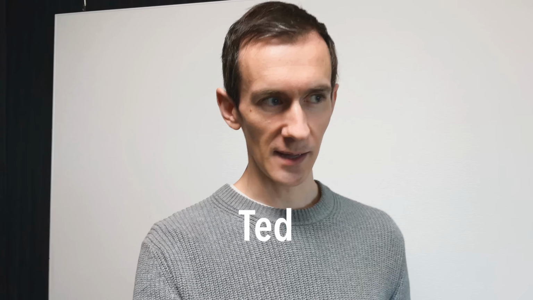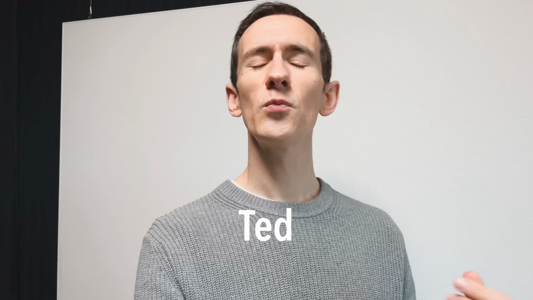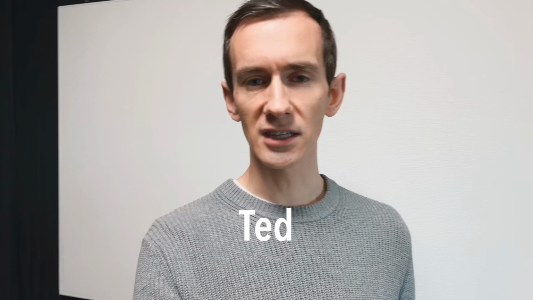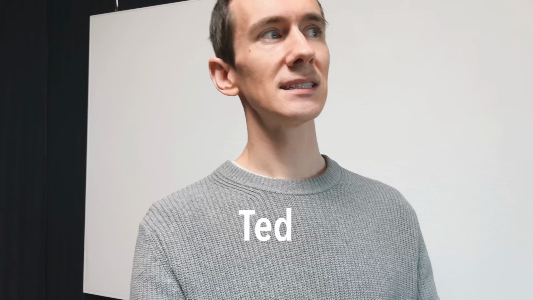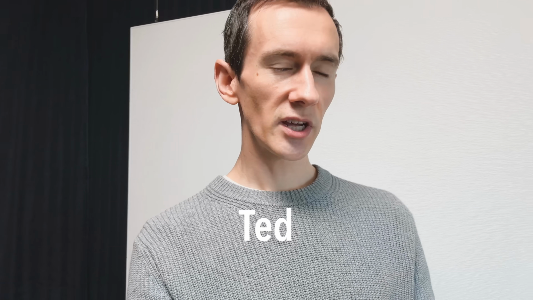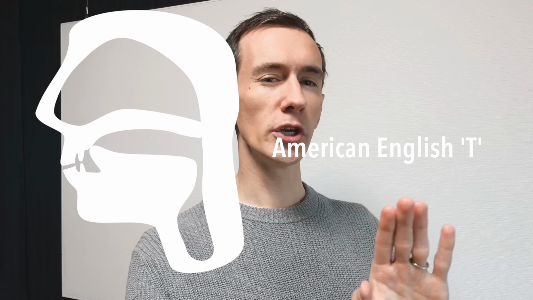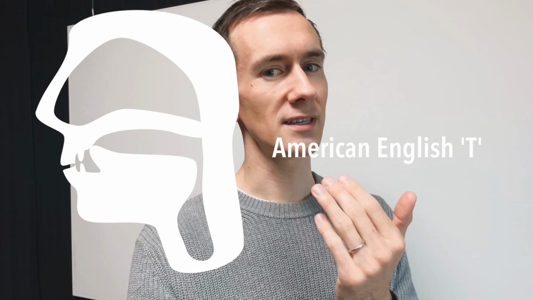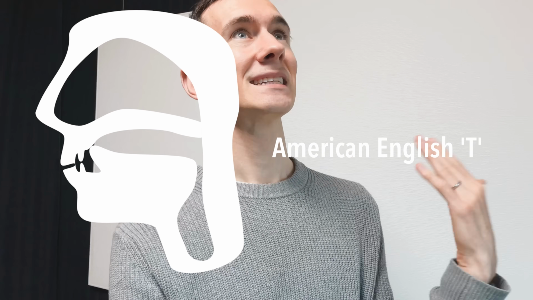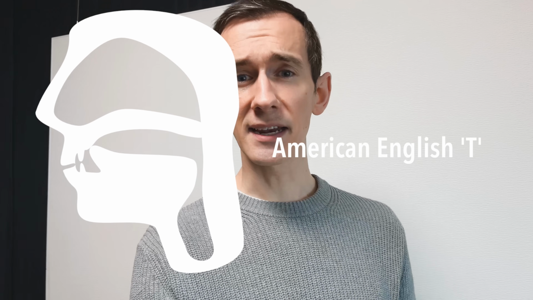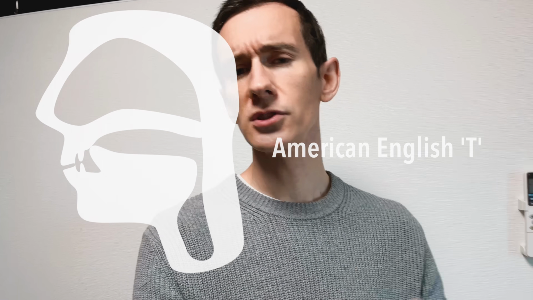So in the English T, if you say the name Ted, for example, try saying that a few times. Ted, Ted, Ted. Notice where the tip of your tongue is touching. It's touching what's called the alveolar ridge, kind of that bump just behind our upper front teeth. Again, if you try and say it again with that knowledge, you'll almost certainly notice that.